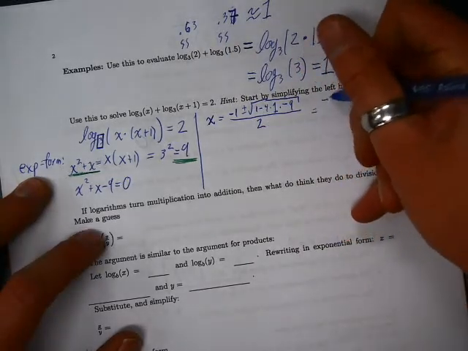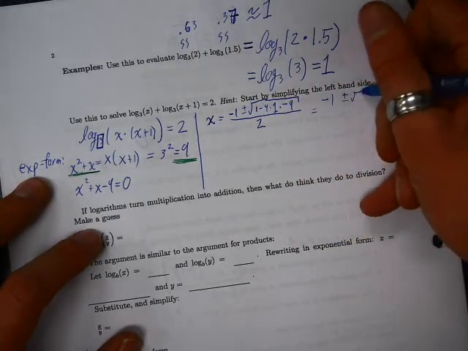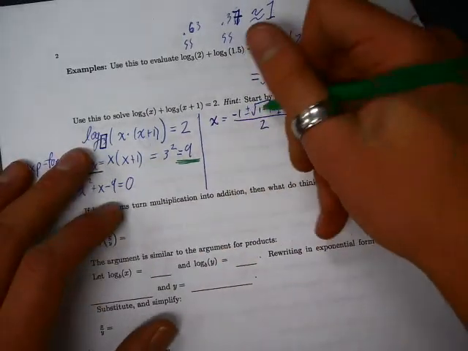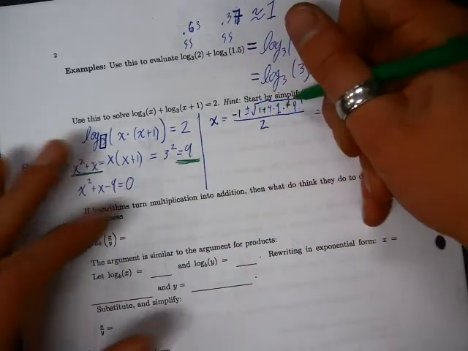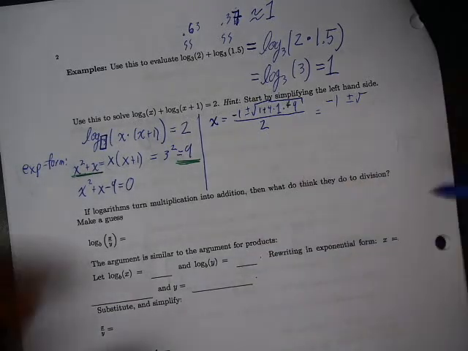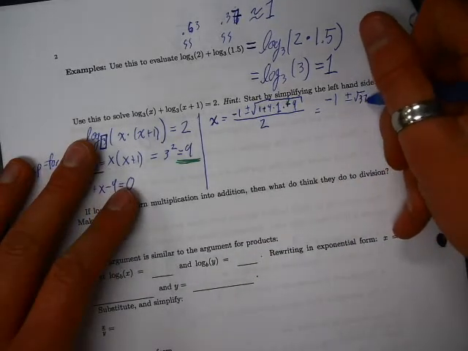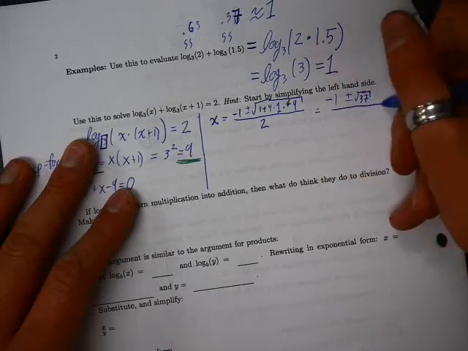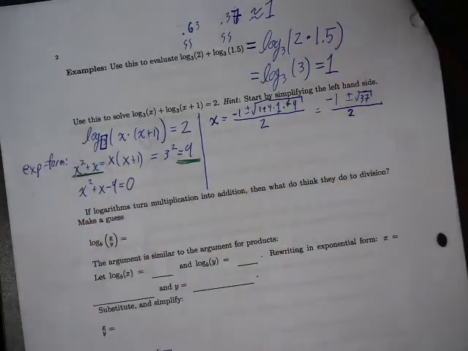So that's negative 1 plus or minus the square root of 1 plus 4 times 9, which is 36. Inside the square root, I see 37. And then I need to divide by 2. So I see two solutions to this equation. Well, let's check whether both of those are even in the domain of consideration. Let's do a quick domain check.